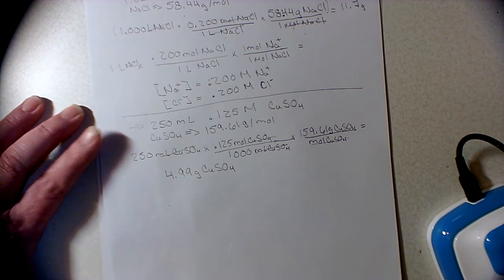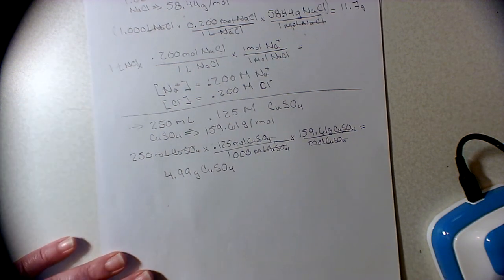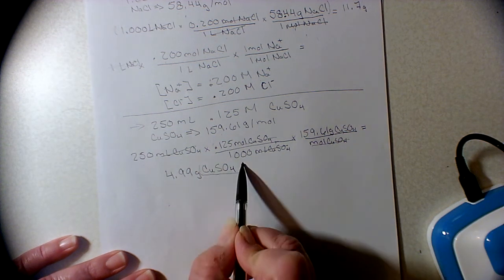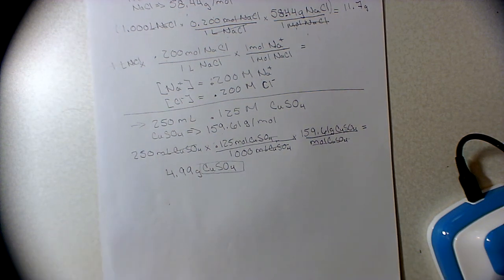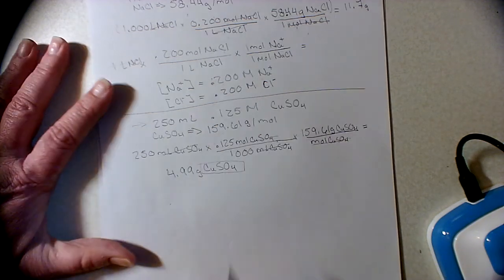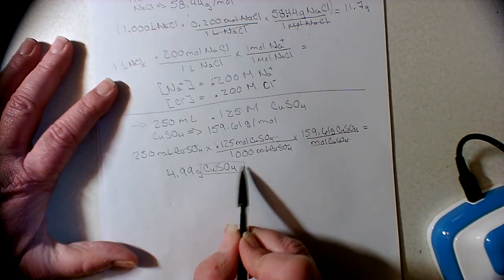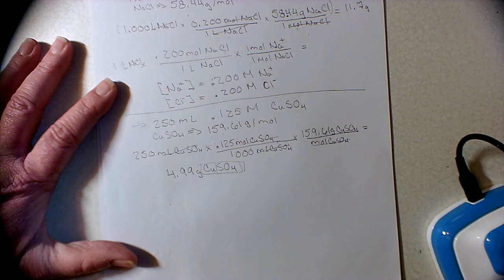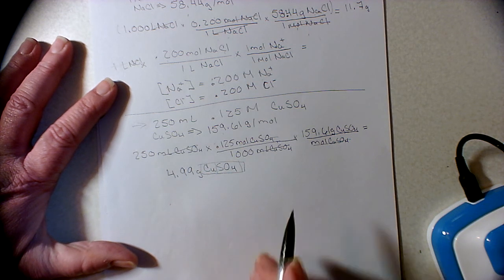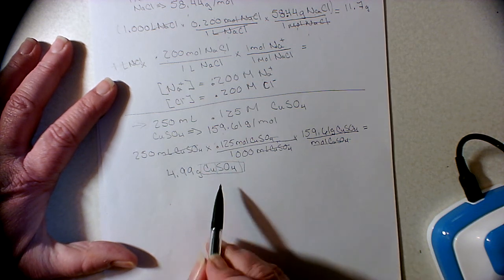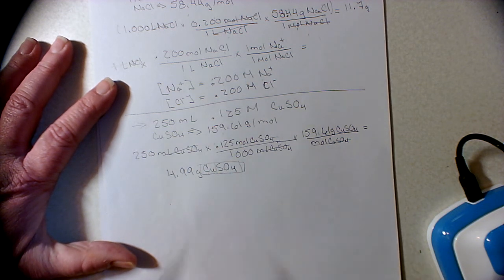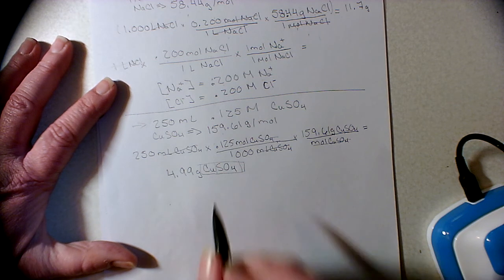All right, so now I want to ask you, how does this break down into ions? Is this ionic or is it covalent? What do you think? I'm going to go with ionic, and the way I know that is I recognize this sulfate ion. I want to emphasize how many particles of ions I have in this solution.